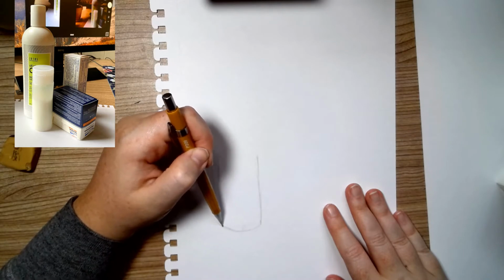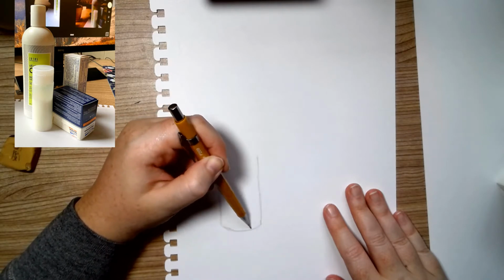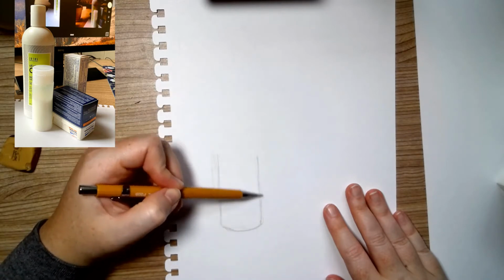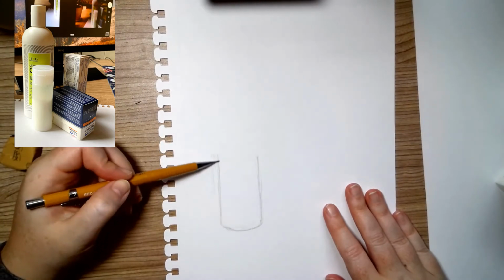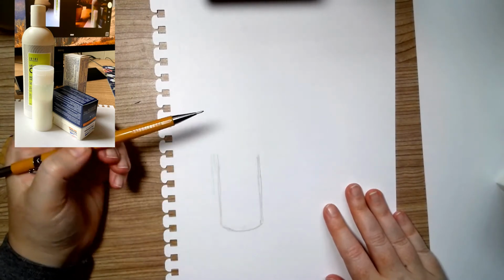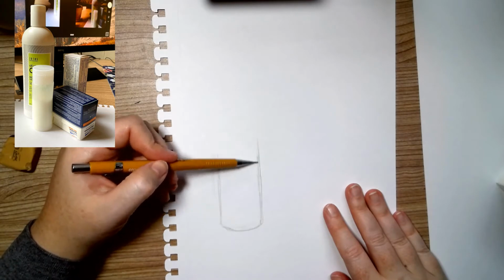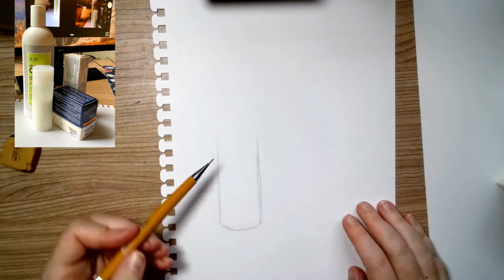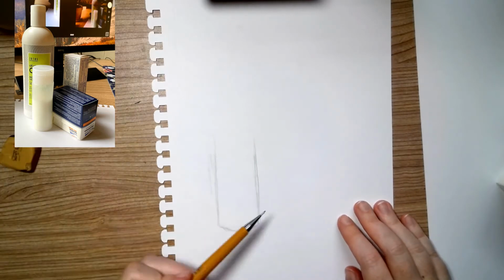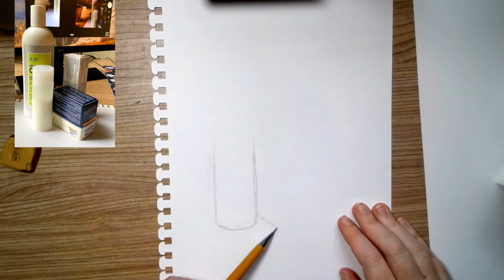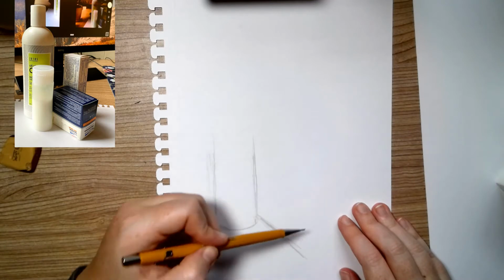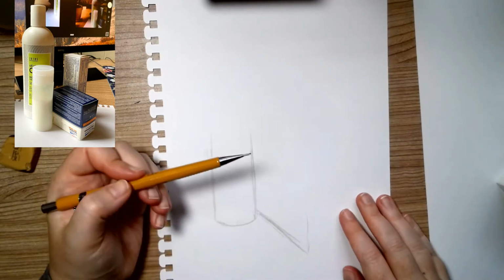So first things first, we want to think about whether our paper is going to be in portrait, which is tall, or landscape, which is wide. Depending on the objects that you choose, it will make more sense to have it one way or the other. For example, I have a fairly tall shampoo bottle, so I chose to have my paper in portrait. However, if you are doing something with more rectangular forms or spheres, it might be more beneficial for you to do landscape.